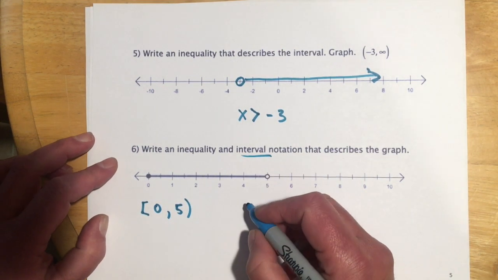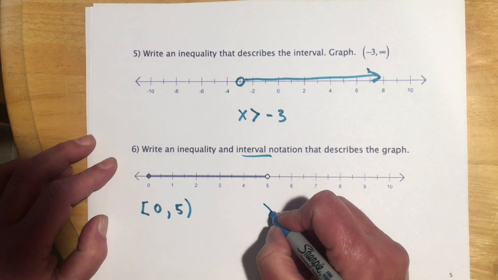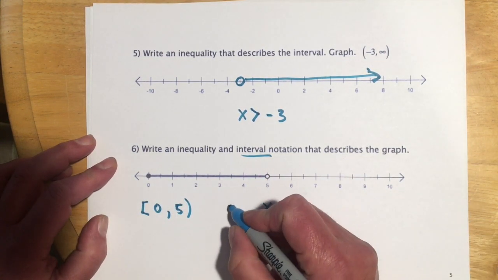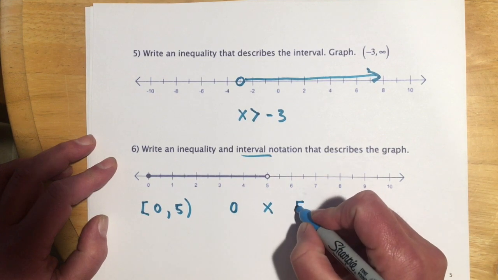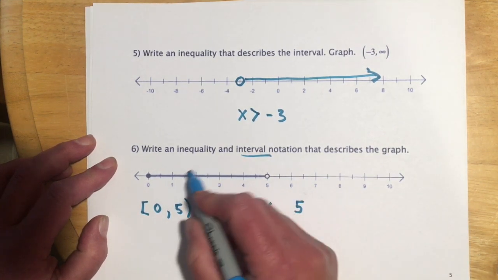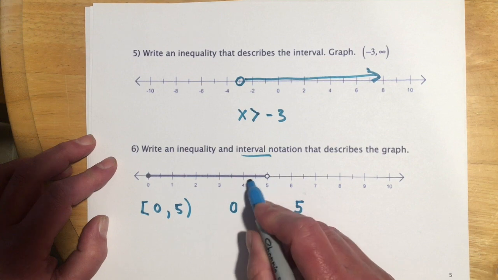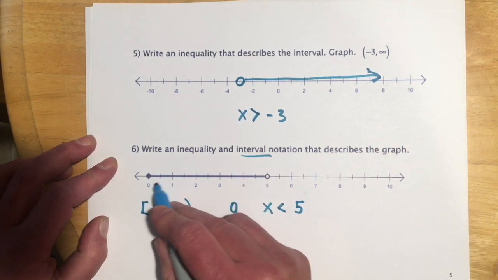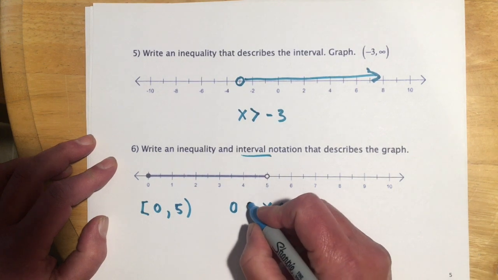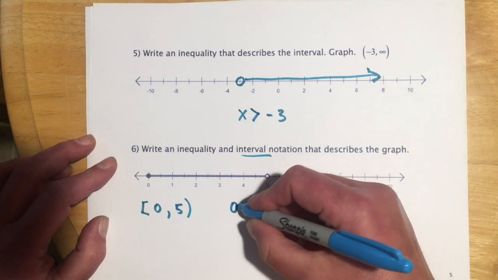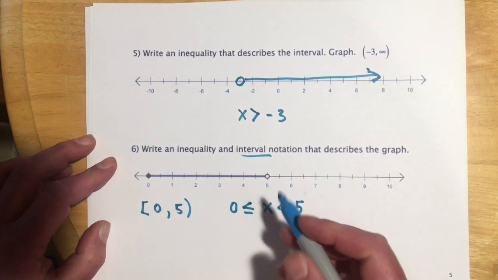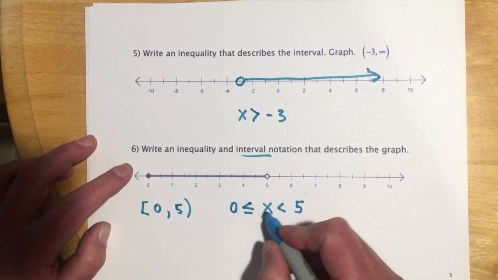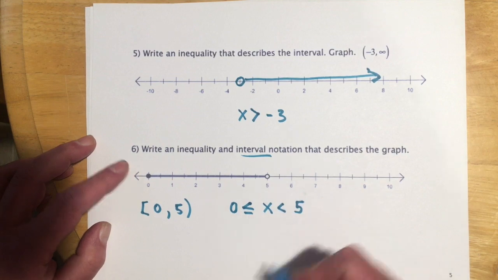And then for the inequality, we would say the x is going to stay between the 0 and the 5. And so any value in here is going to be less than 5, but greater than 0. So the x is bigger than the 0, but less than the 5. Or you can think of 0 is less than the x values is less than 5, which is probably actually a better way of saying it.